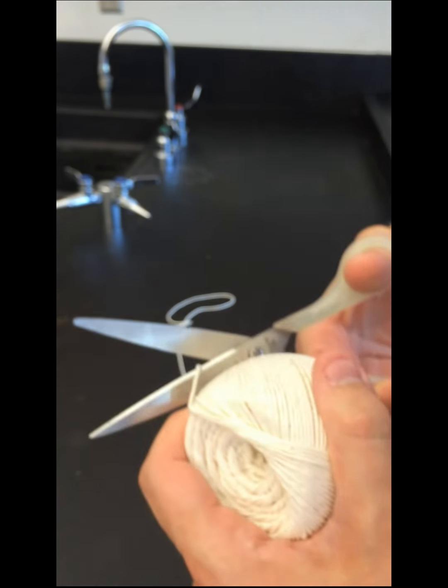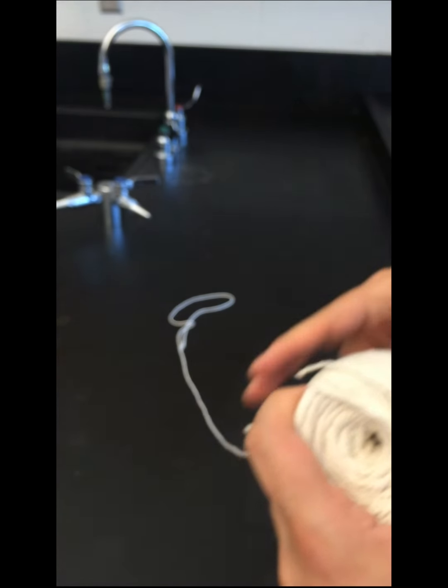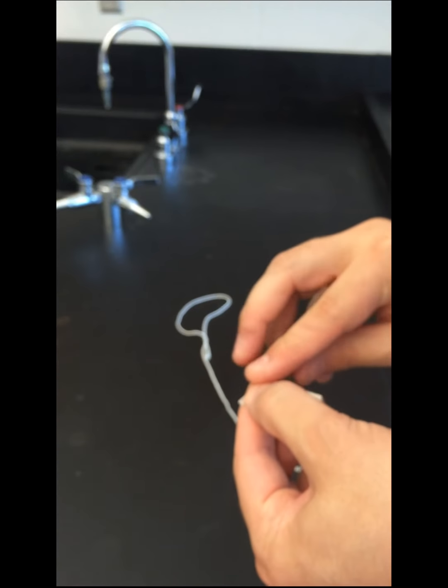We'll need to cut a piece of string in order to tie the magnesium down. This will prevent the magnesium from floating away later on in the experiment.